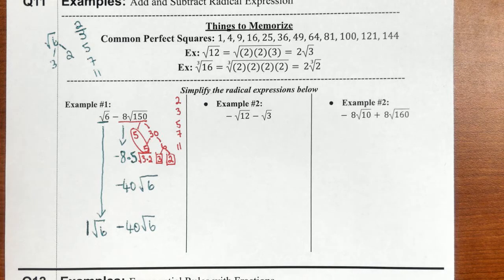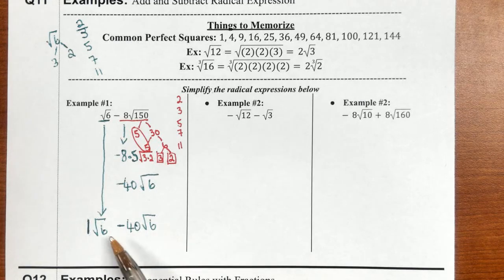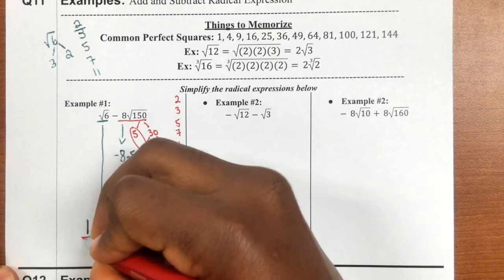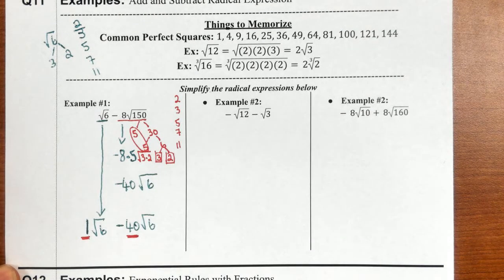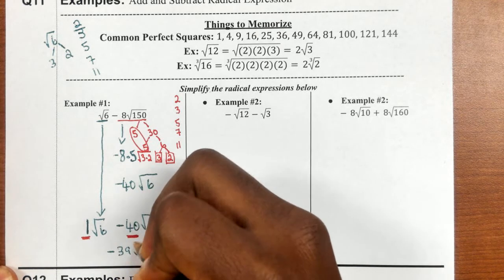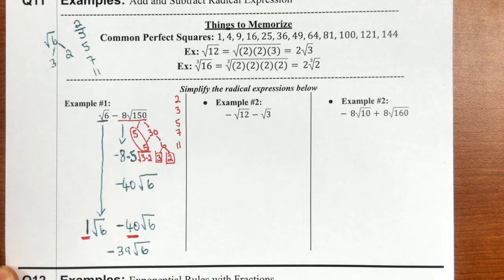I can only combine them because both of them have a square root 6 attached. If they both did not have a square root 6, I could not subtract them together. So when I'm subtracting, I'm only subtracting the numbers in front. 1 minus 40 is negative 39 rad 6s, or negative 39 square root 6.